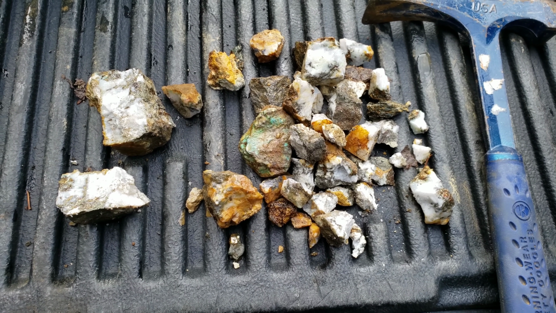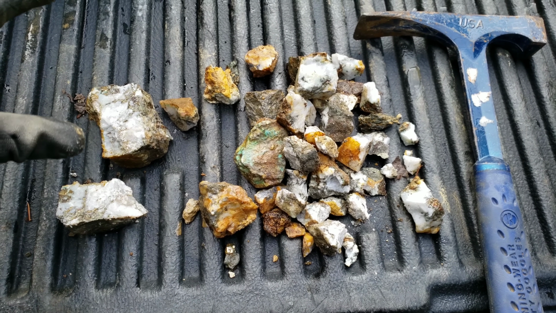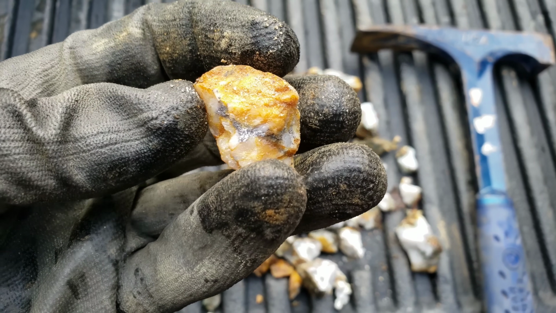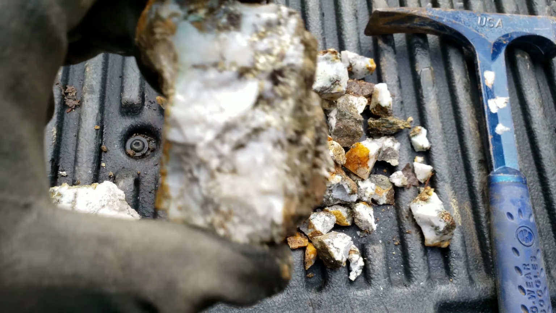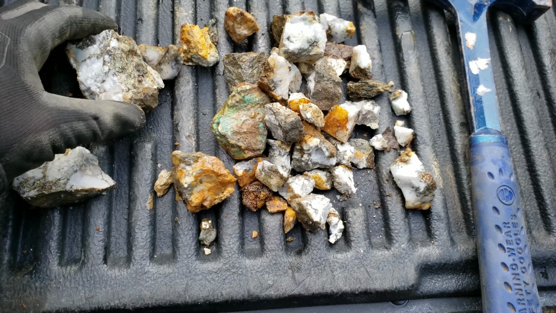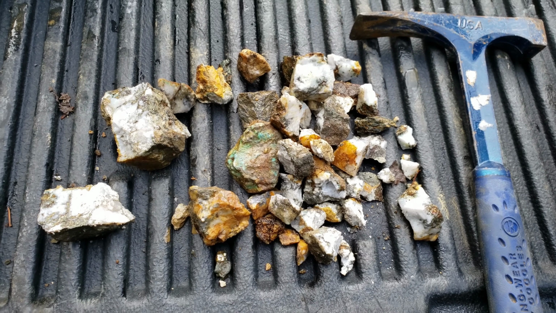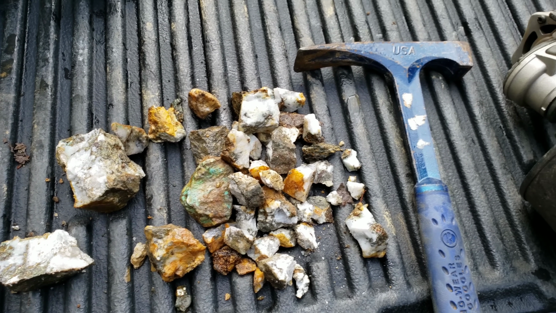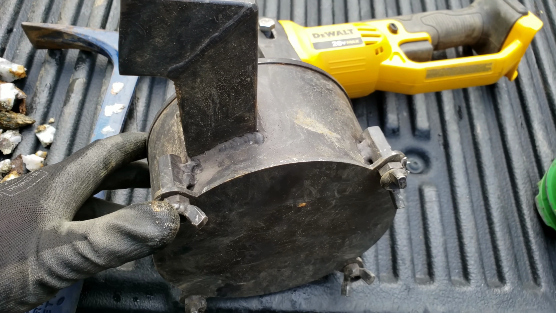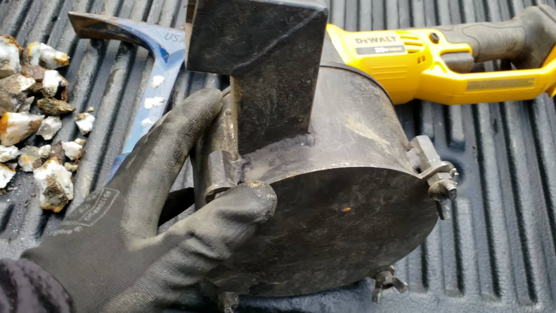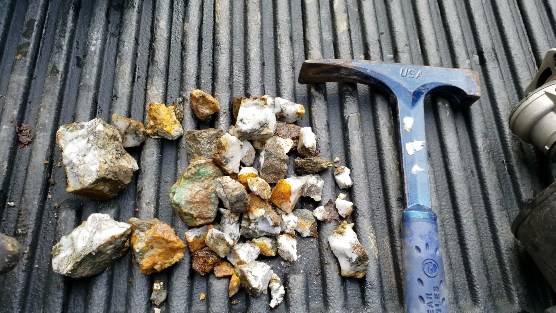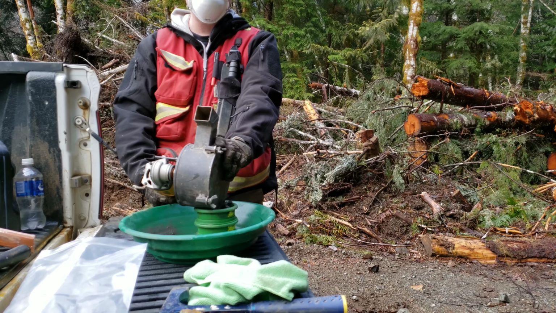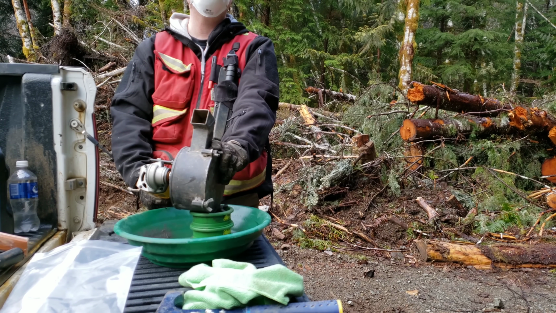So we are going to crush a bunch of these down. We got various sulfides. We got free mill gold. You can see you got some galena there. You got chalcopyrite. You got some with free mill gold. We got a bunch more in the bucket here. We got our portable rock crusher, so we're gonna crush up a bunch of these, probably enough to fill up a pan. So we'll probably be doing about a half hour's worth of crushing. So let's start crushing this ore.